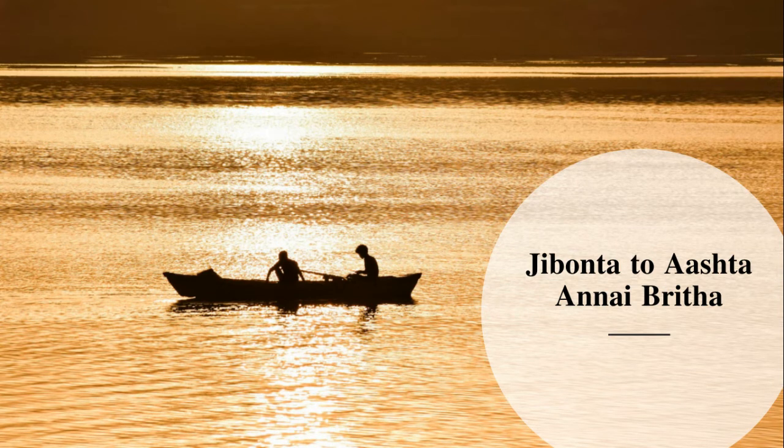So the boatman, who doesn't have any formal education, laughs and says, tomar dekhi jibon khana 16 anai miche, which means now I can understand your life is entirely waste, or 16 annas have gone into waste.